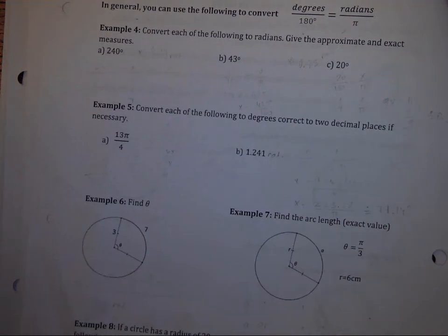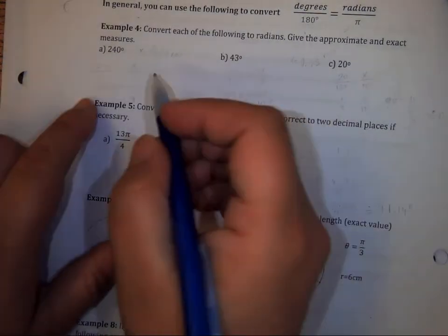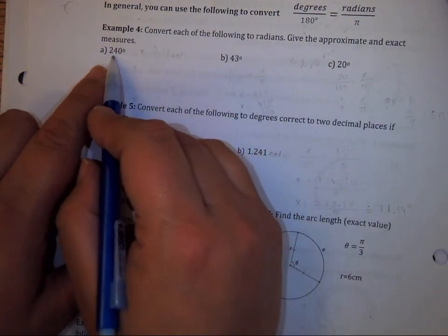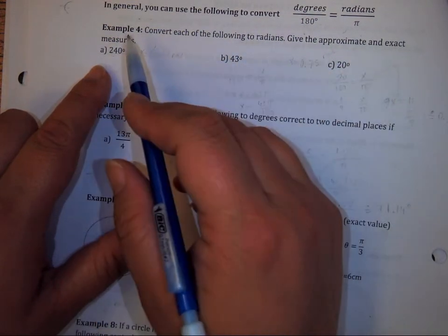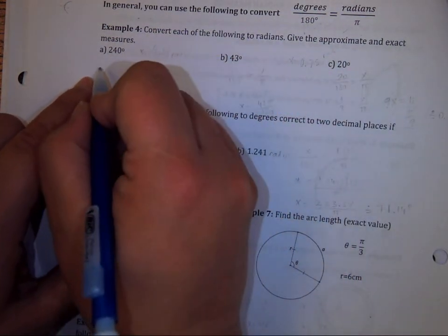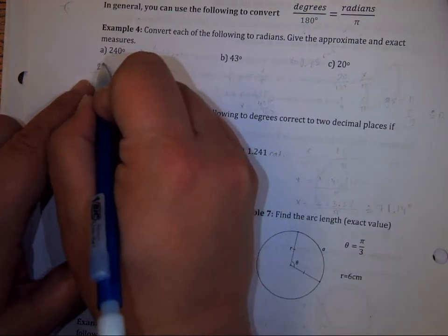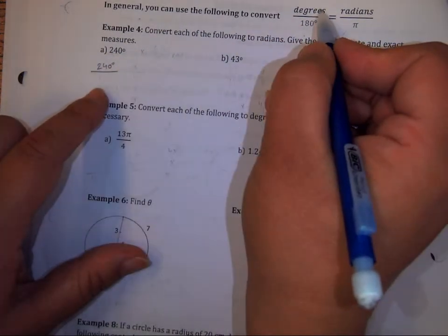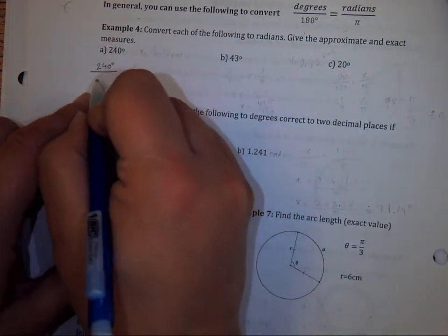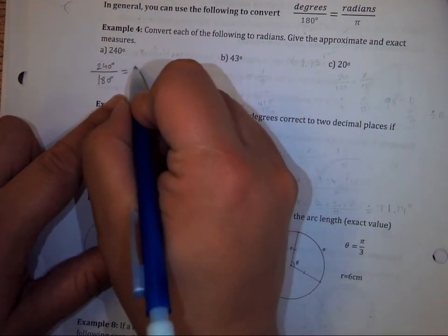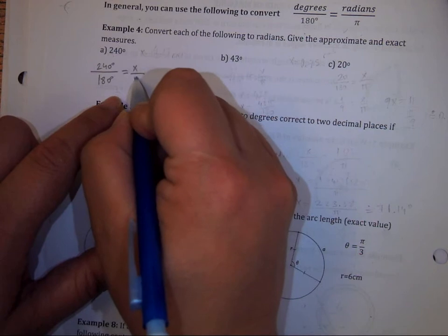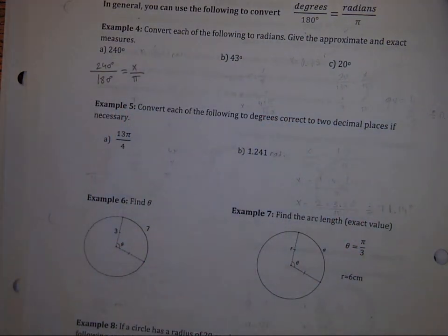Convert each of the following to radians. Okay, we're going to convert 240 degrees to radians. Give the approximate and exact measures. So that's how it goes, right? 240 degrees are given, over 180 equals, we are looking for the radians, x over pi.